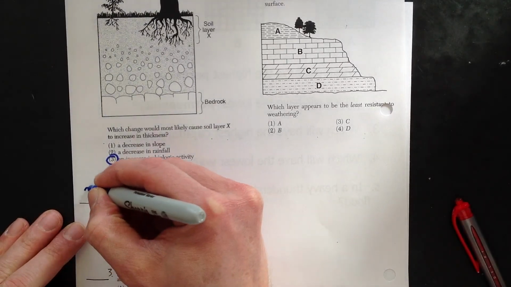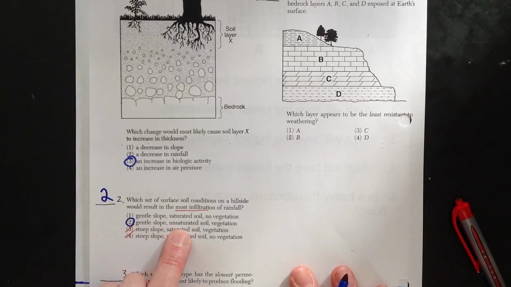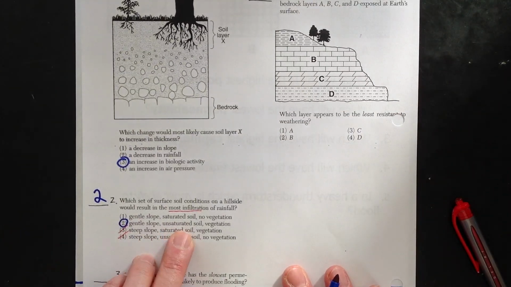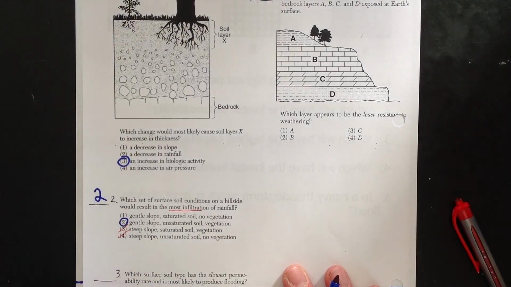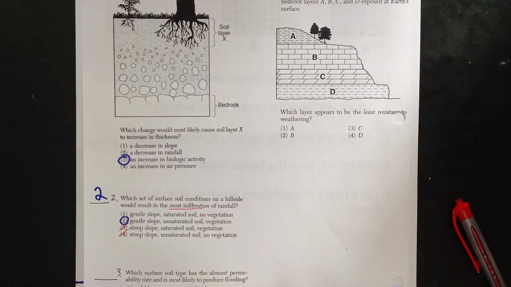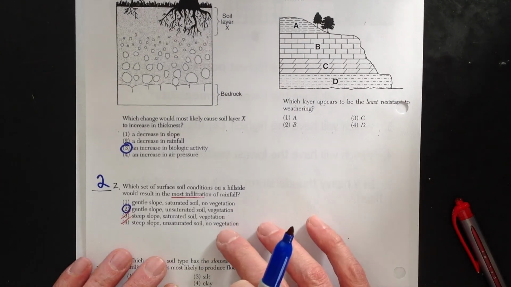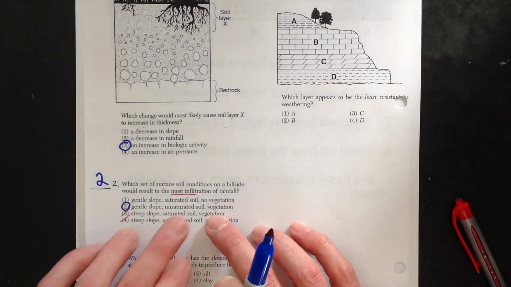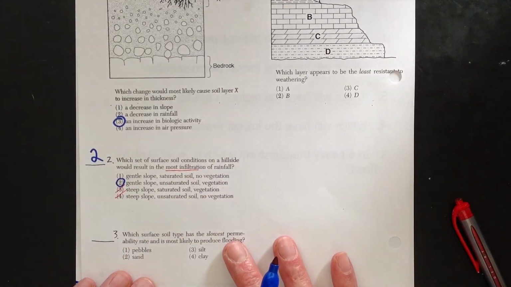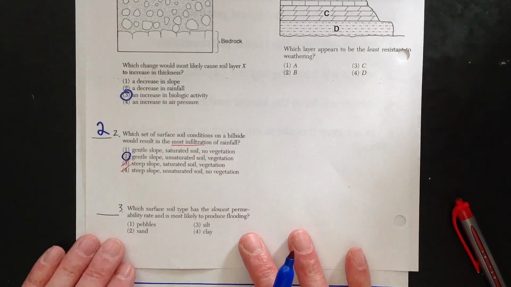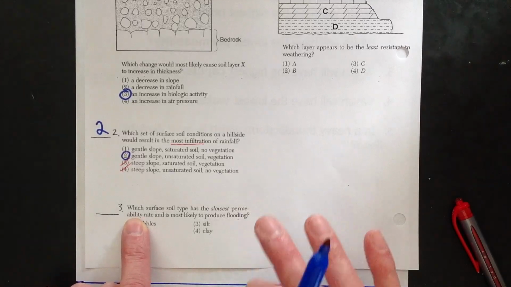2. Gentle slope, unsaturated soil, so it doesn't have a lot of water in it, and vegetation. Vegetation increases permeability and infiltration. It slows water going downhill, and it helps keep the soil loose, so vegetation is good for infiltration. No vegetation, the soil gets packed down more, and it leads to less infiltration, more runoff. Know these things are important.